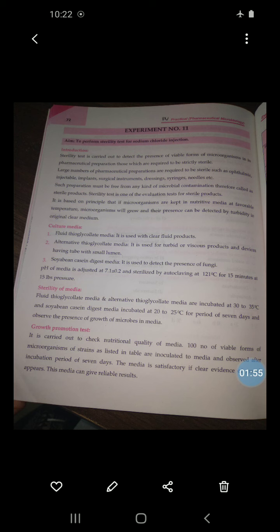Then we will see culture media. The culture media are: first, fluid thioglycolate media; second, alternative thioglycolate media; and third, soybean casein digest media. Fluid thioglycolate media is used with clear fluid products.